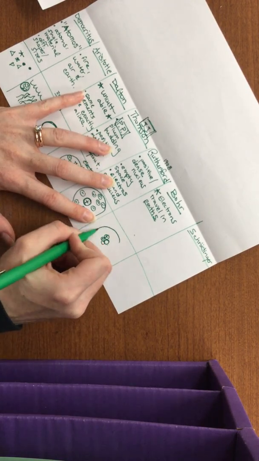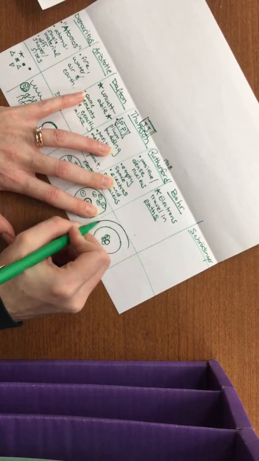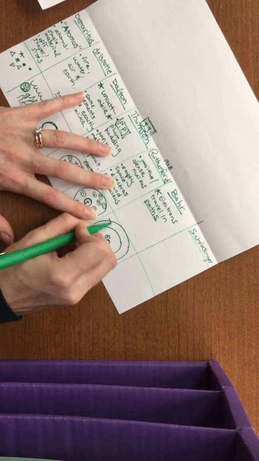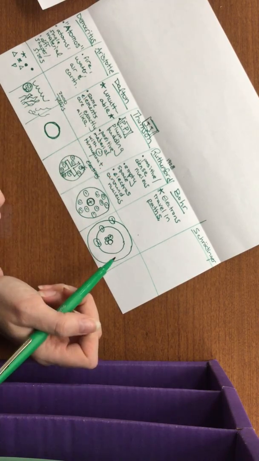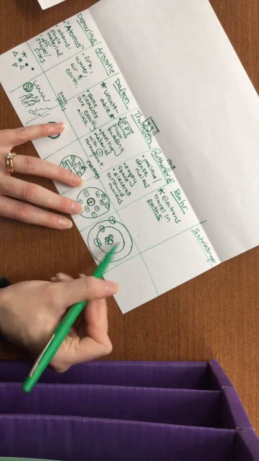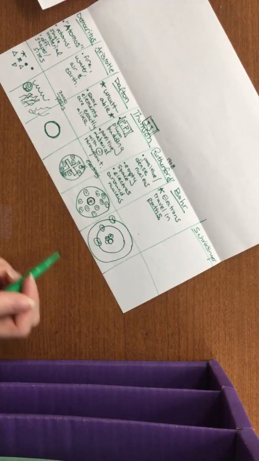Okay, and then Bohr said that there are rings or defined paths that the electrons are going to travel on. And we know, since we've been drawing Bohr models, that on that first ring we can only hold a maximum of 2 electrons there.